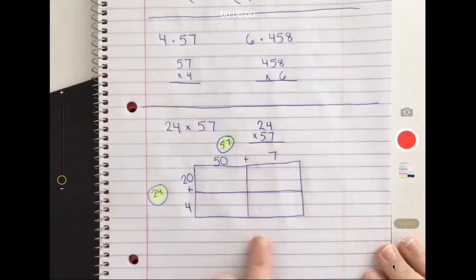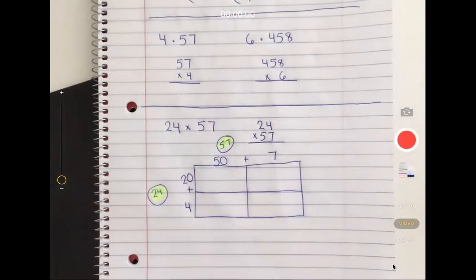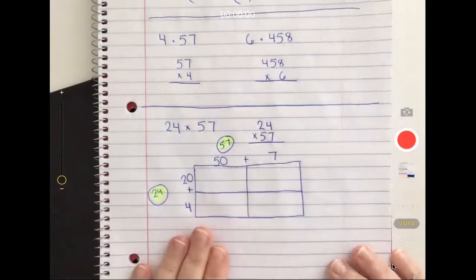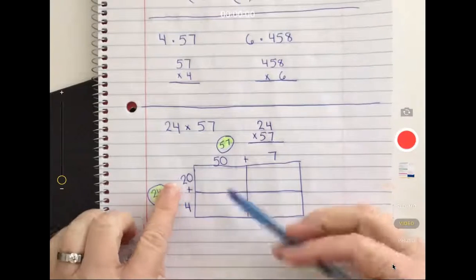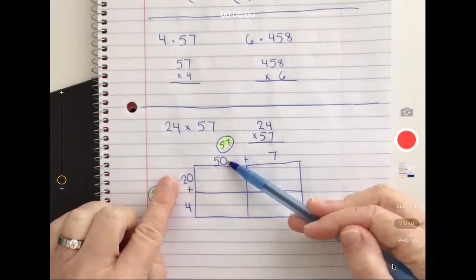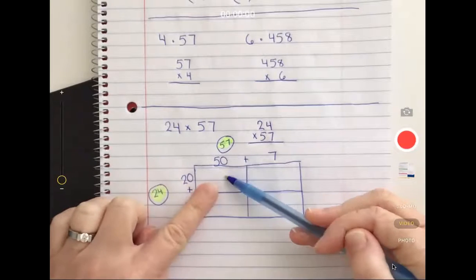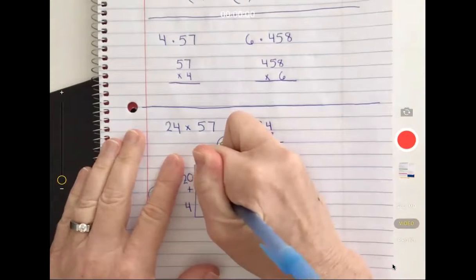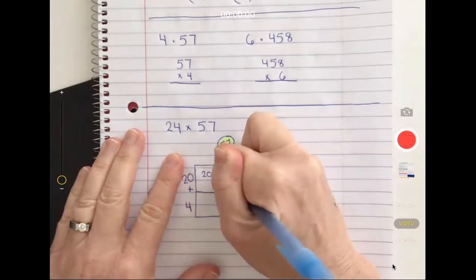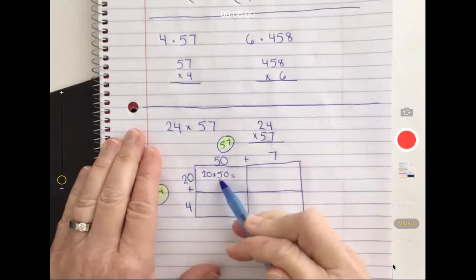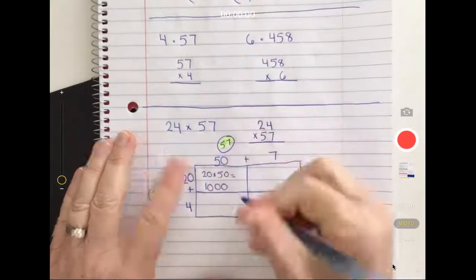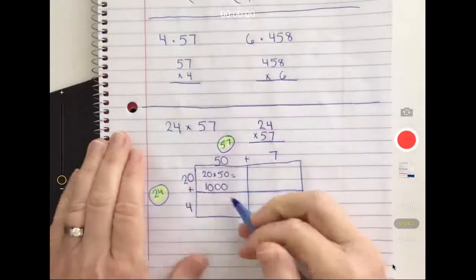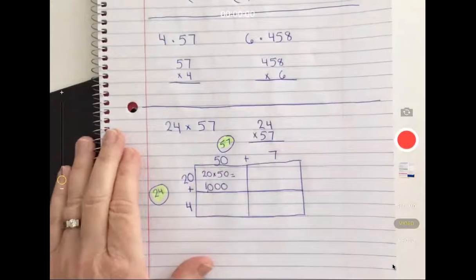This is now setting myself up for my area model. Now remember, this one is the place value section. So we've got now 4 sections that we're going to have to make. Let's start. I'm going to do it just kind of like a multiplication table. I'm going to take 20 times 50. Let's write it down. 20 times 50 equals. I know that 2 times 5 is 10, and there are 2 more zeros to add from each of the numbers. 1, 2, 3, so it equals 1,000.